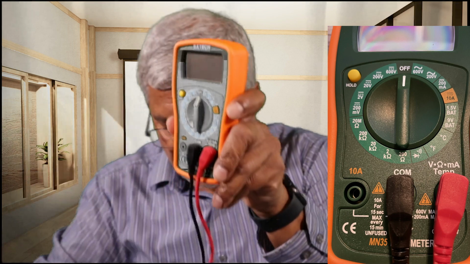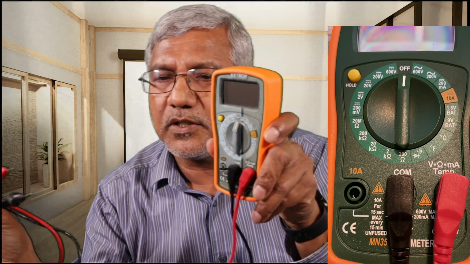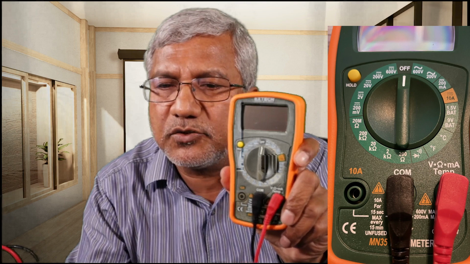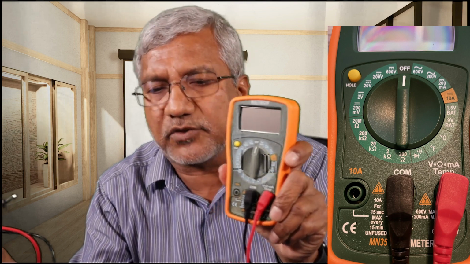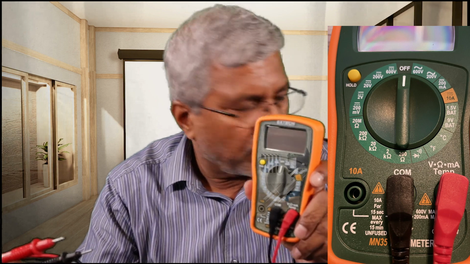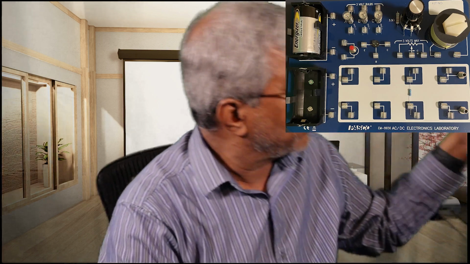And then you have the other two ends, which you can touch at the points that you want to measure. For example, if you're trying to use it to measure continuity, then you put it across the two points here. Let me show you this, the AC/DC Electronics Lab.